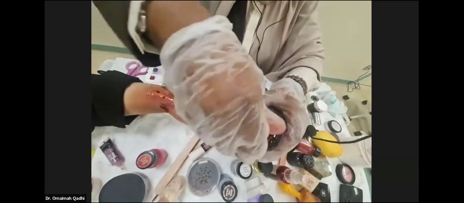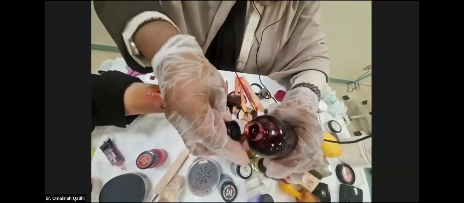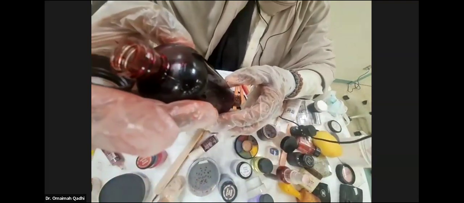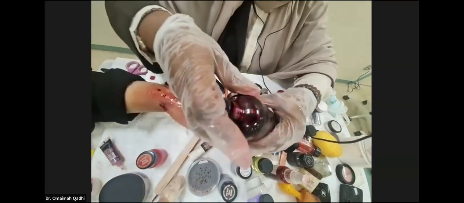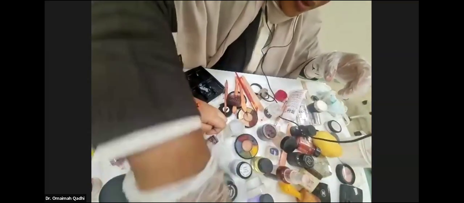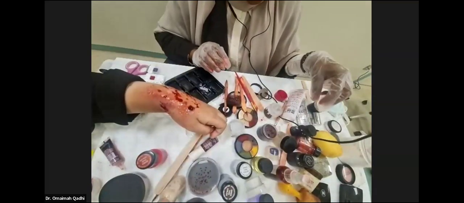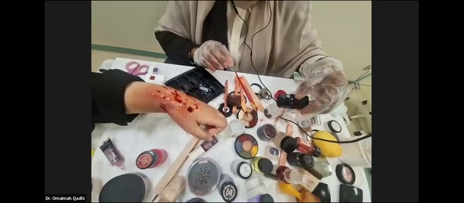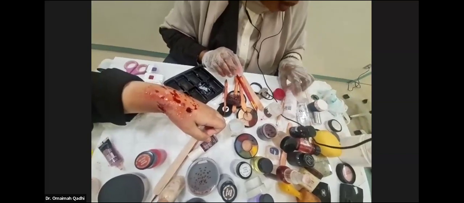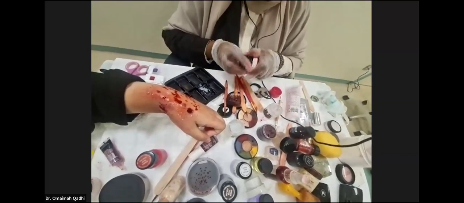Okay, this is, as I said, also a different type of blood. Each one of them will say whether it is clotted blood or fresh blood. And as I mentioned, there are too many different brands that produce these types of products. This is blood gel, the one that I use. I think this is most of it.